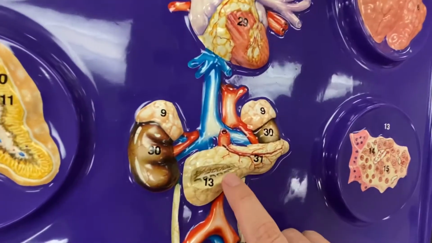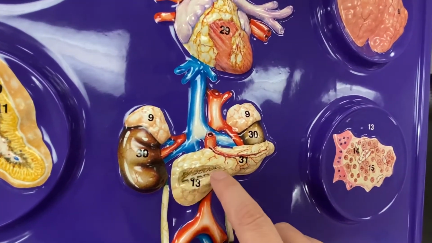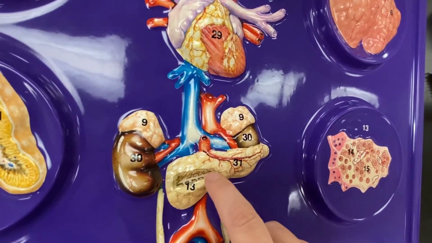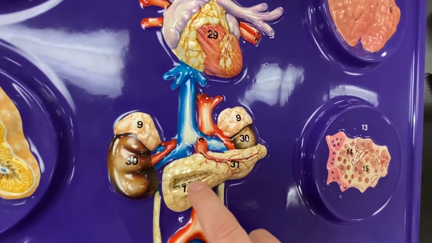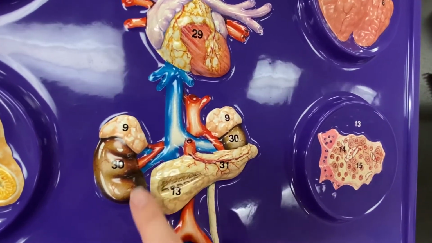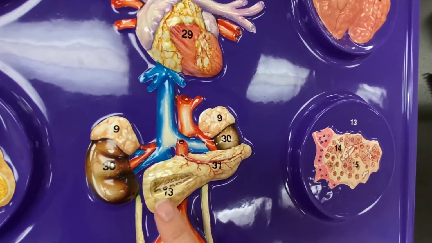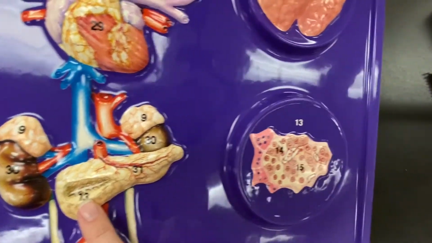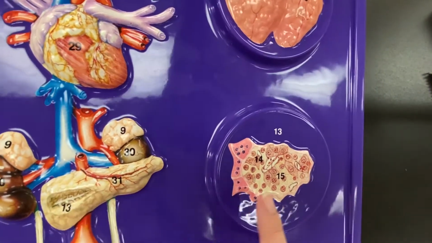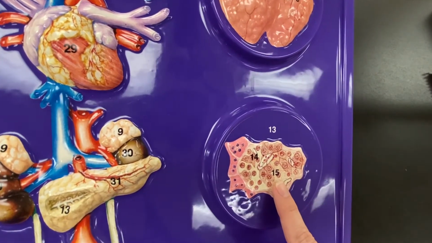Next, we have the pancreas, which is also retroperitoneal. And you can see the duct, because 99% of the pancreas is an exocrine gland, and it secretes digestive juices called pancreatic juice. And that's released into the duodenum, and it actually does the majority of your digestion in the small intestine. So it's super important. But we're talking about the 1% of the pancreas right now, which is the endocrine pancreas.